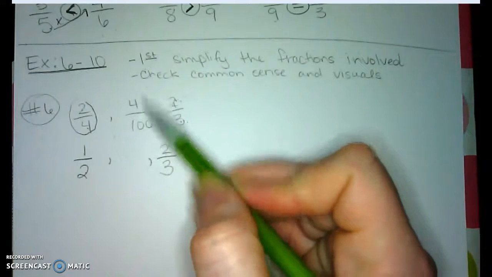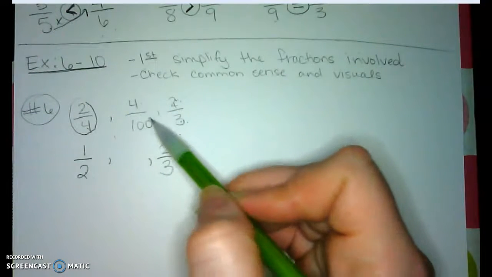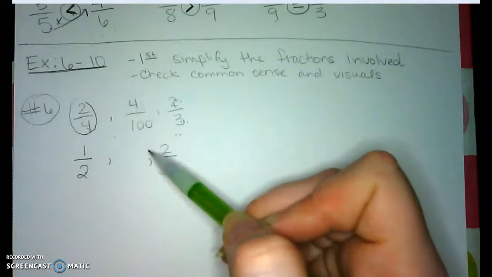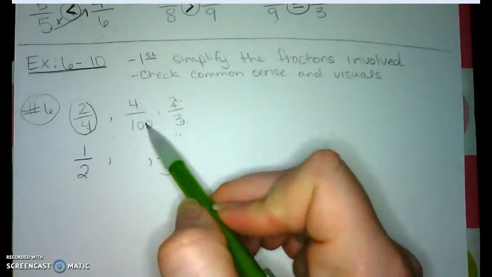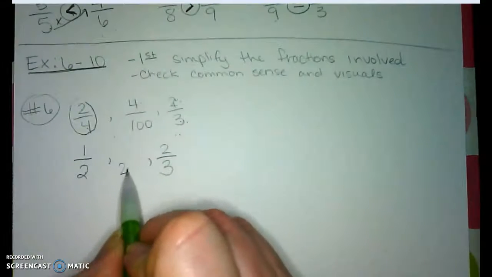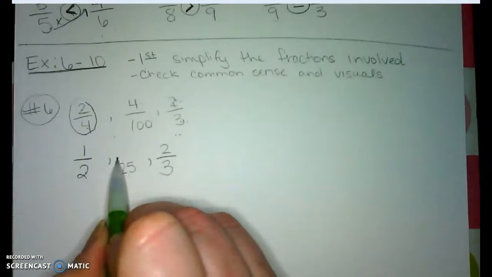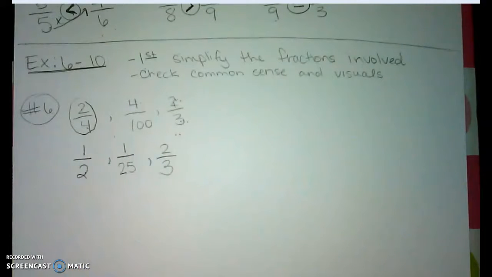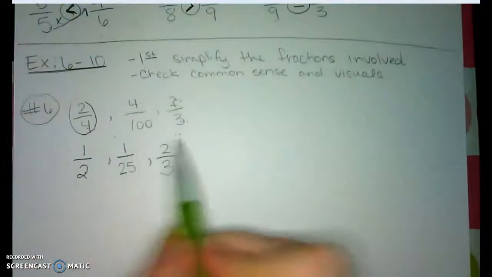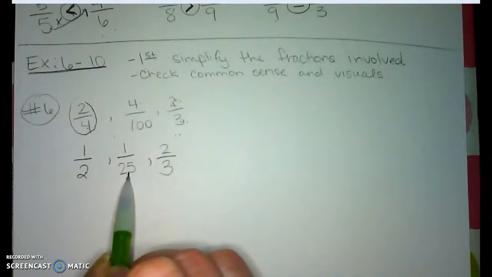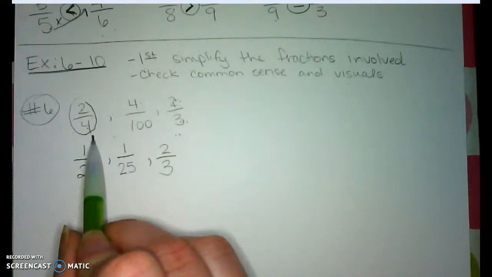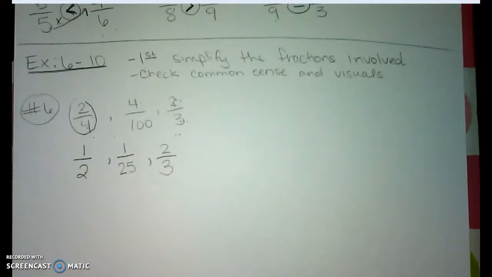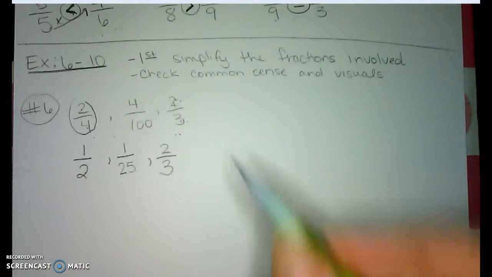4 and 100. When I see 100 split into 4s, I think of quarters and money. So I know 4 goes into 100 25 times, and 4 goes into itself once. And again, I'm going to go through and simplify all these for you to make it a little bit easier. So if you're not remembering the simplifying, you should be able to do the half ones at least. But if you're not remembering the other way to simplify, then I'm going to be doing it with you.